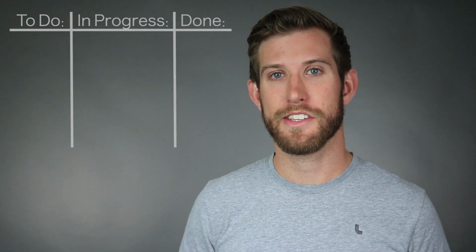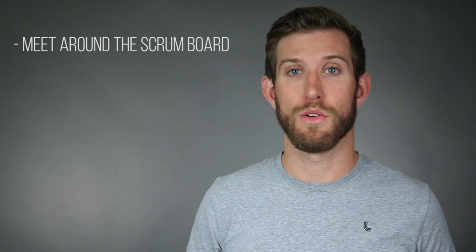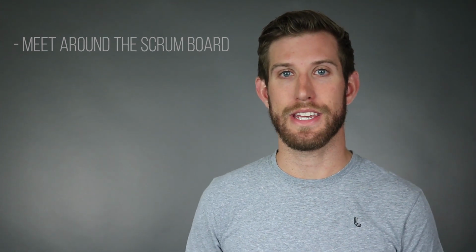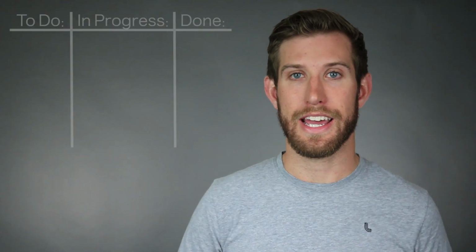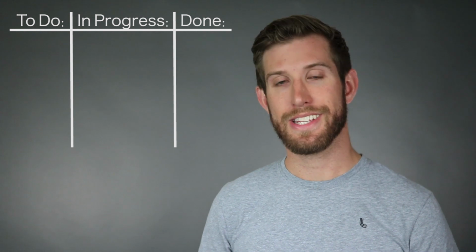What I like to do is start every group meeting at the Scrum Board because it gives a good visual representation. Everybody can see it. Everybody can start talking about the different pieces that we're doing and how they tie into the overall goal of our project. And we start by taking Post-it notes.